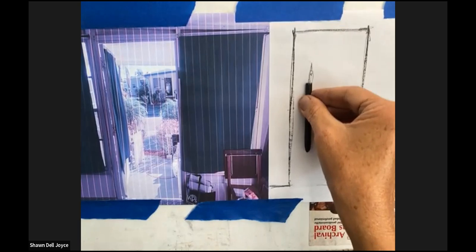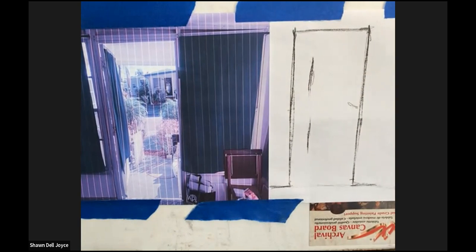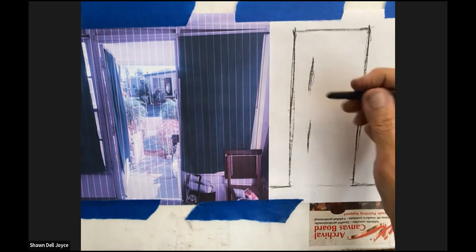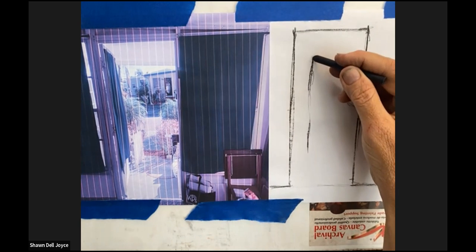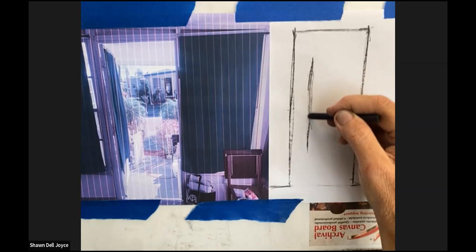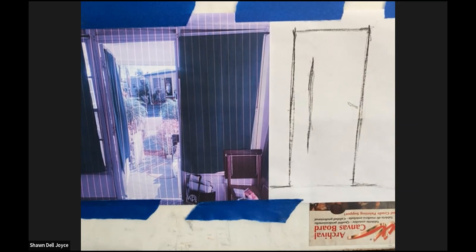Now, notice that this is not a ruler. I'm not measuring 5 3/8. You really don't want to use a ruler because it puts you on the wrong side of your brain. Then you're thinking numerically instead of solving this problem as a spatial relational problem, which is right brain.